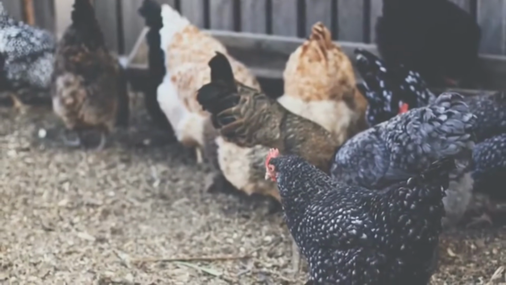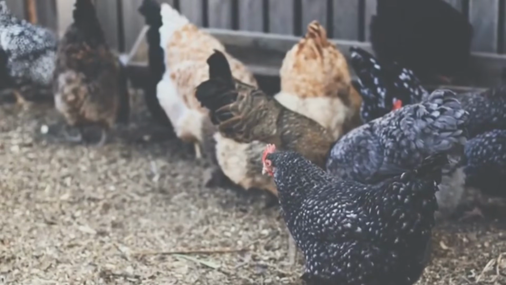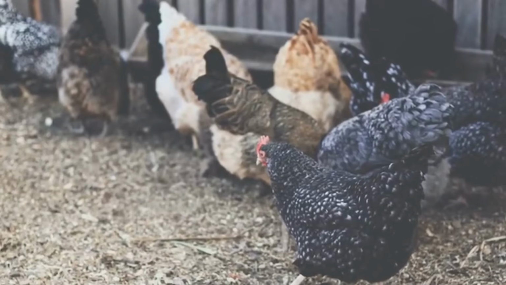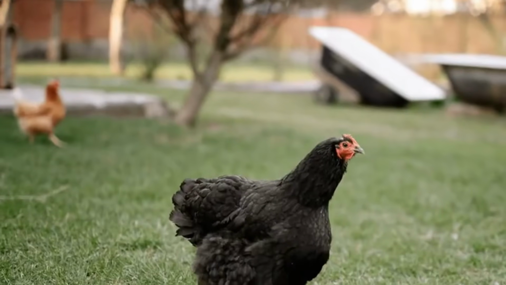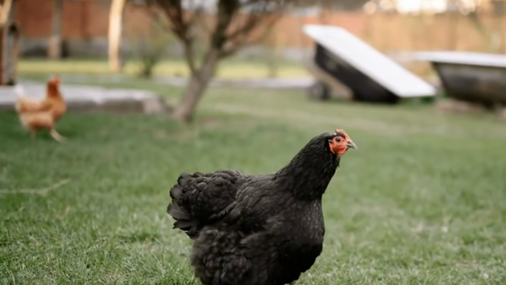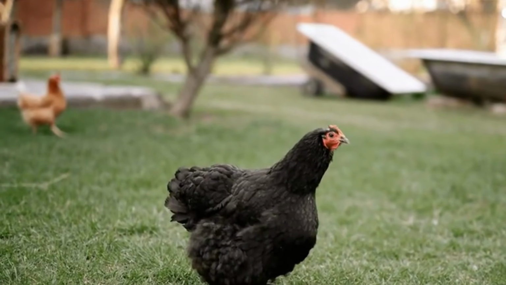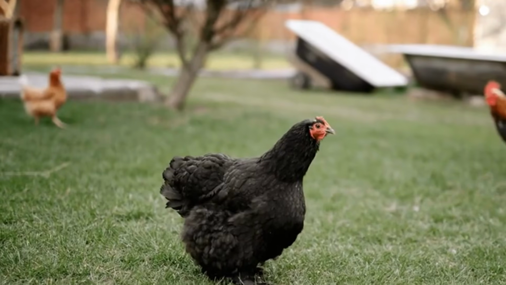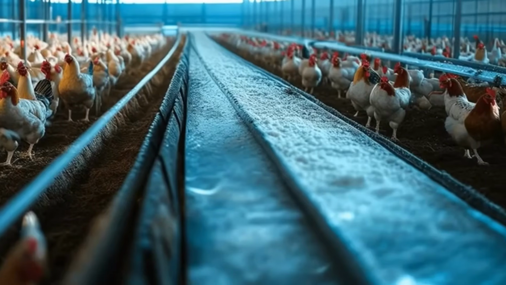The use of antibiotics in poultry production has also come under scrutiny due to concerns about antibiotic resistance. As a result, many producers are moving towards antibiotic-free production methods, relying instead on improved biosecurity, vaccination programs, and the use of probiotics to maintain bird health.